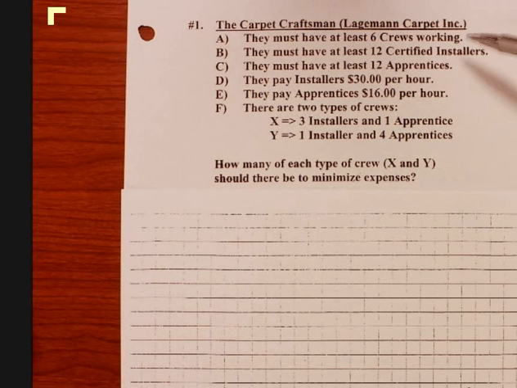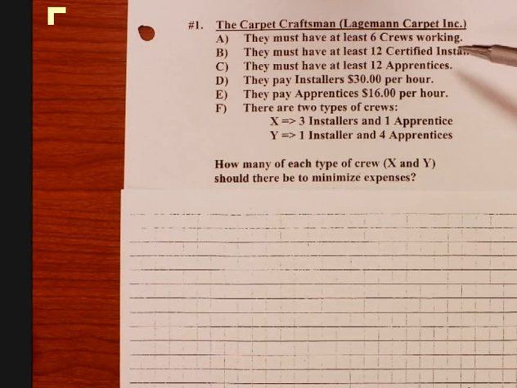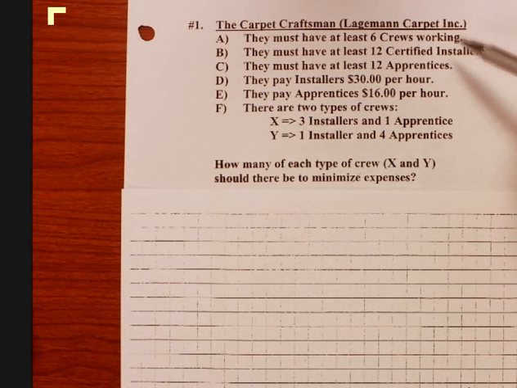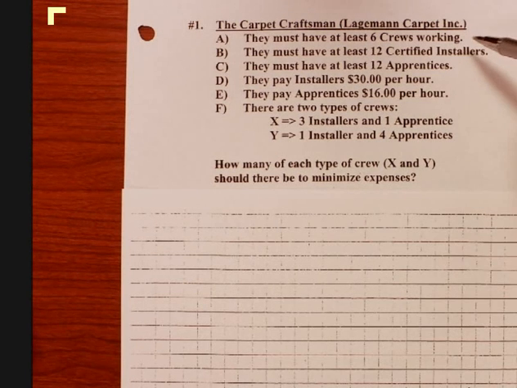So there has to be at least 6 crews working. One of the stipulations that he wants to put in place is that he wants to keep 6 crews working all the time from his carpet store. Sometimes they go out and they lay carpet. Sometimes they're tearing up carpet. But there are 6 crews working. Sometimes it's a residential building or home, or sometimes it's a commercial building.